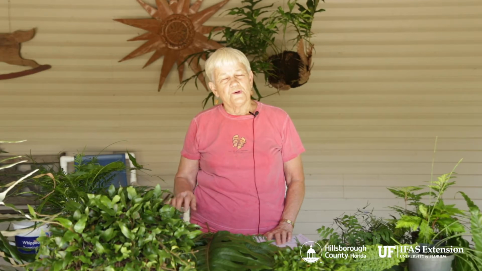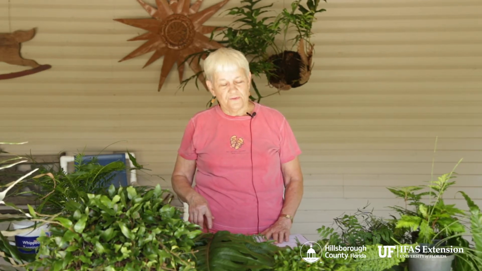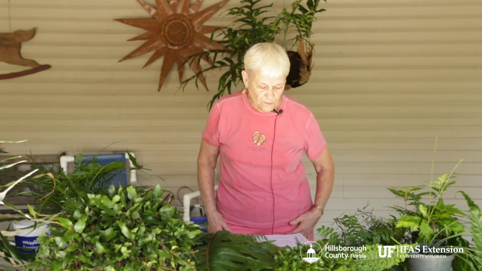The other note was what I'd said before. Put the calcium carbonate in your soil if you're growing maidenhairs. That usually works really well.